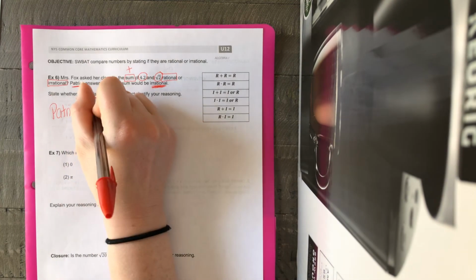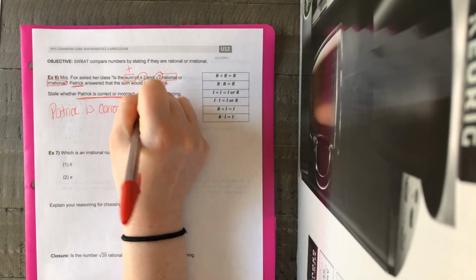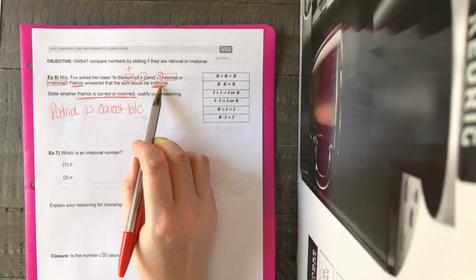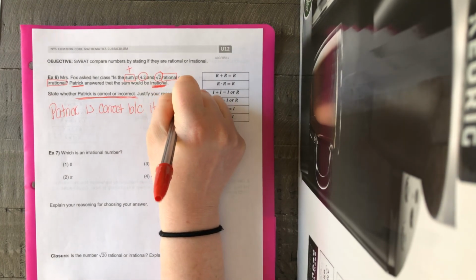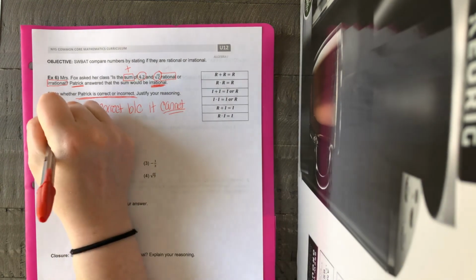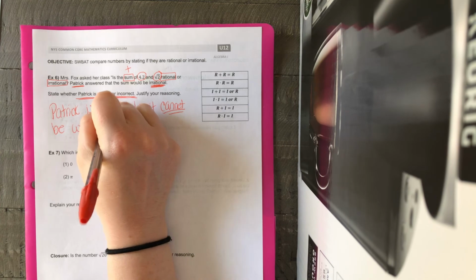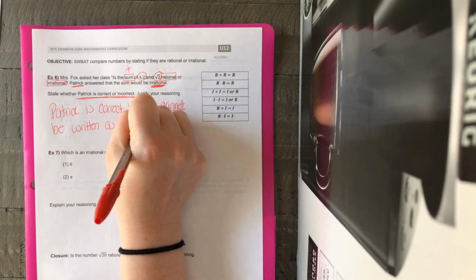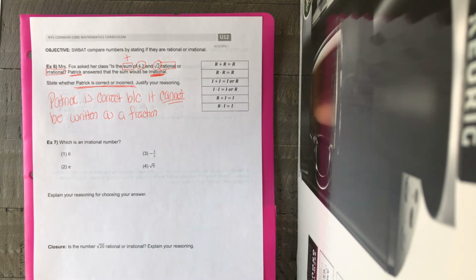So Patrick is correct. Now, why is it irrational? Because it cannot be written as a fraction. That's what we just tried out on our calculator. That's how you know if it's rational or irrational. You're just checking if it's a fraction or if it's not.